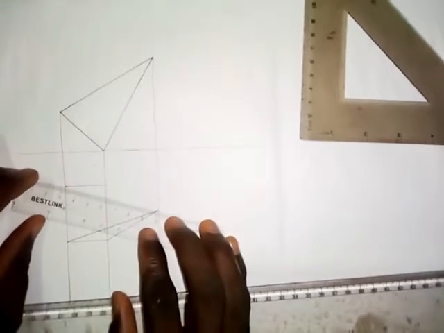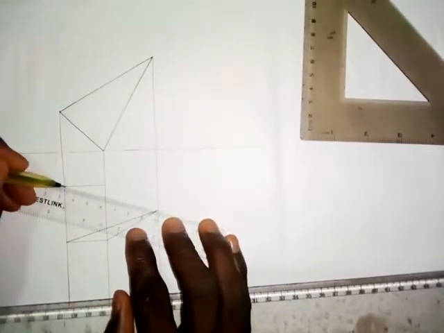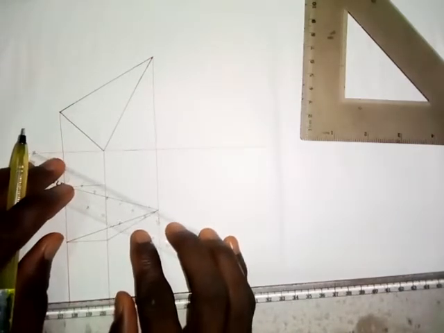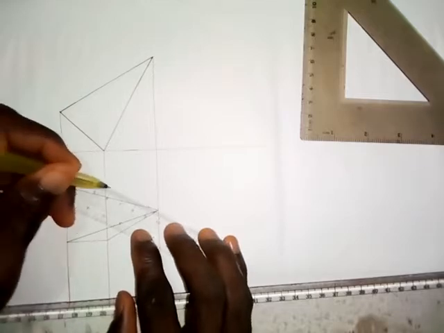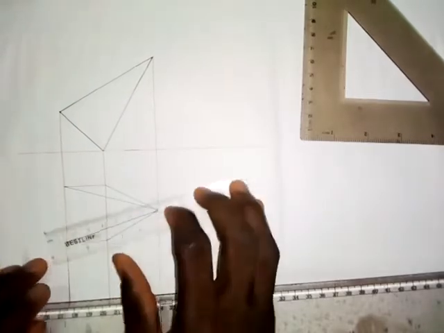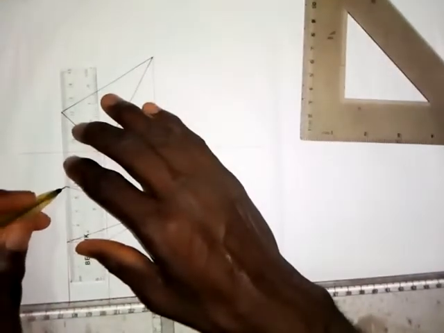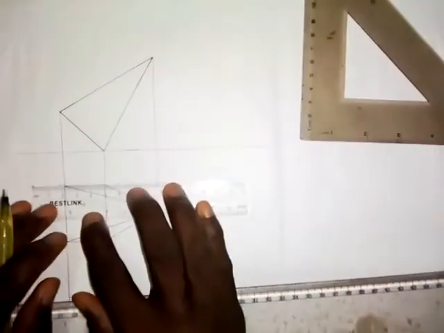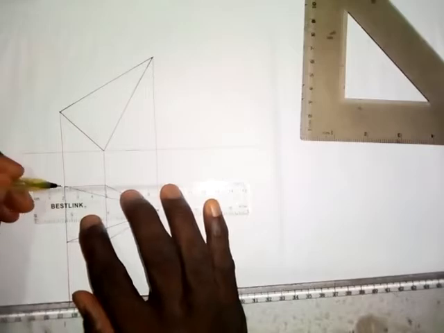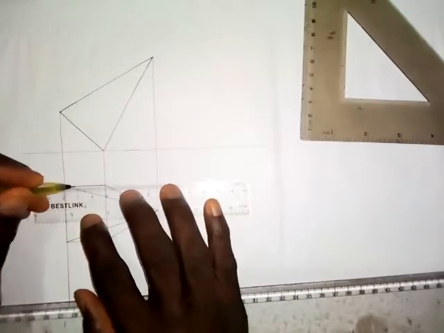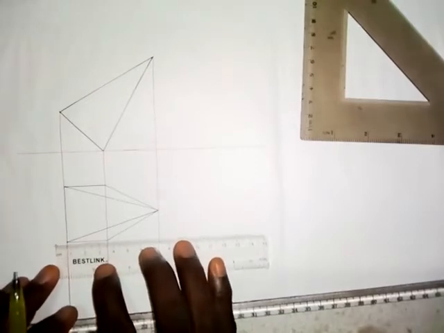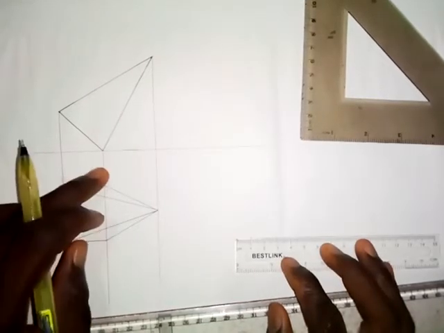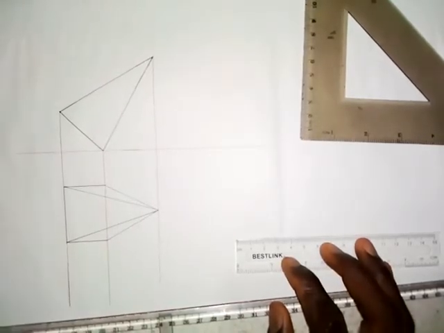So this point will also be joined with this, and this point also, so we also join it together to this point. All right, so then I make this line. So this line will be a thick line. So this line will also be a thick line. So this line will be a thick line, and this line will be hidden from us, so we are not going to make that. So this is how the plan will look like.